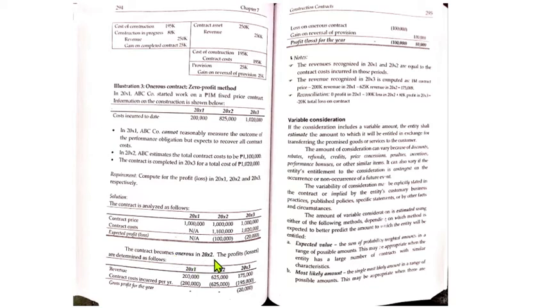Bakit naging onerous yung contract in 20X2 at hindi noong 20X1? Because in 20X1, we cannot measure pa yung outcome ng performance obligation. So, yun lang ang sinasabi natin dyan.